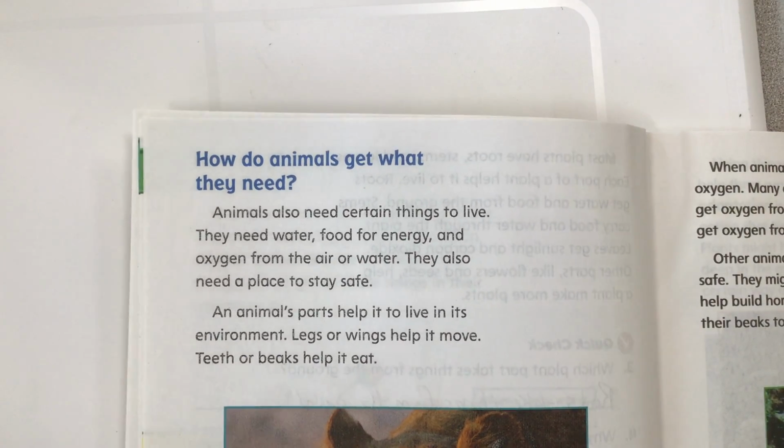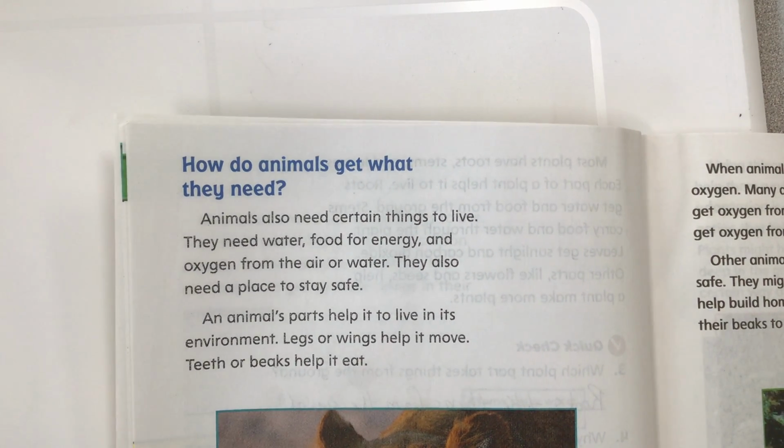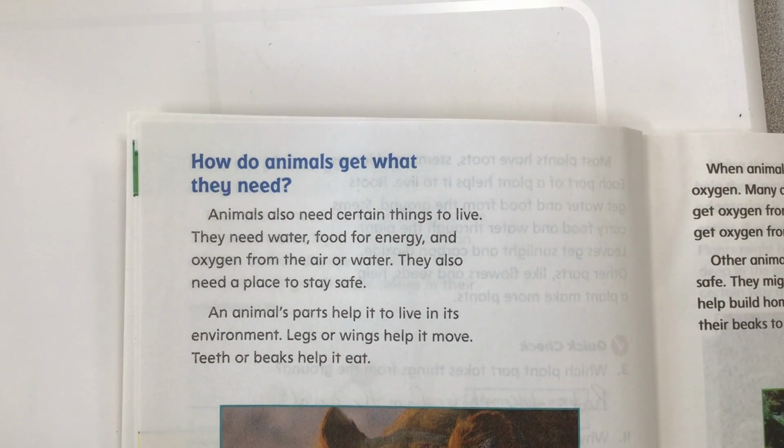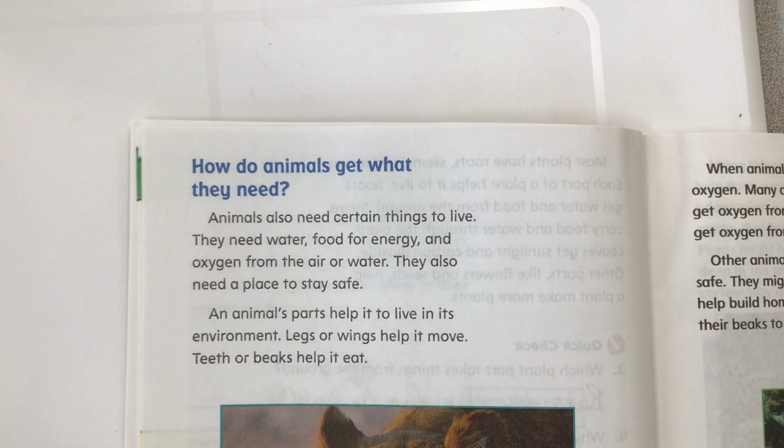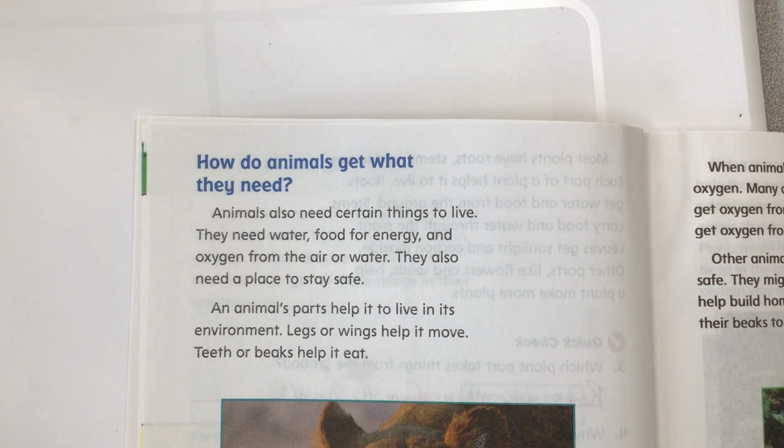Page 6. How do animals get what they need? Animals also need certain things to live. They need water, food for energy, and oxygen from the air or water. They also need a place to stay safe.